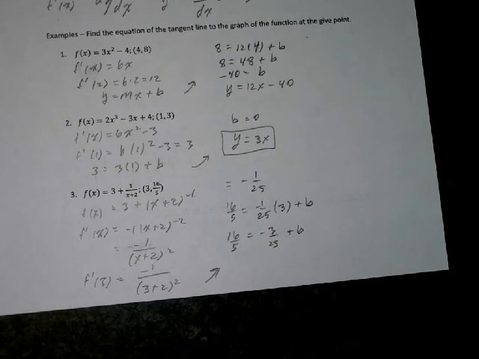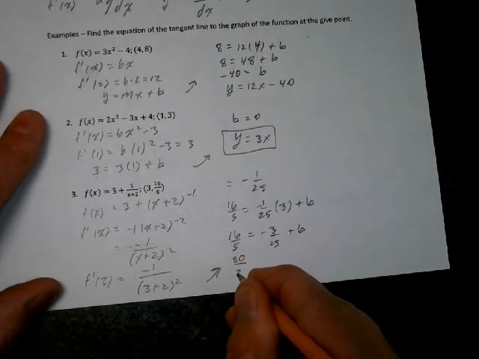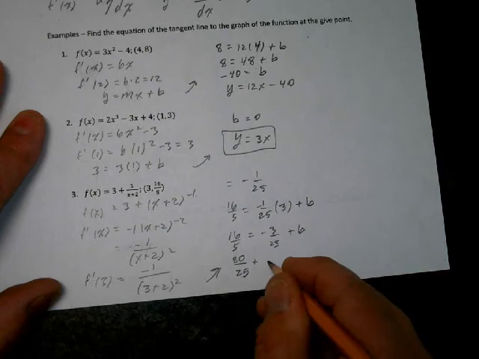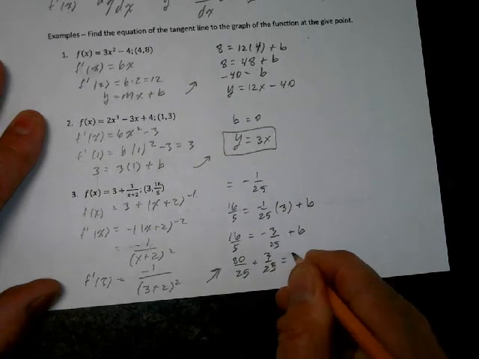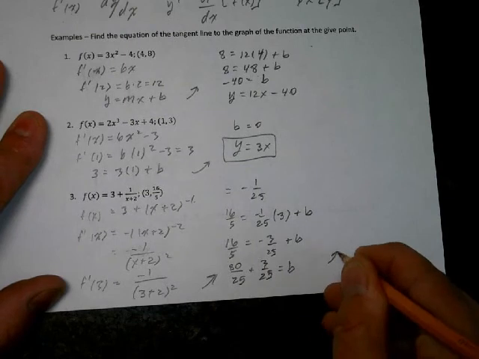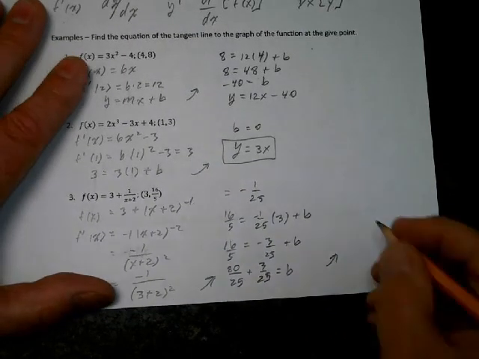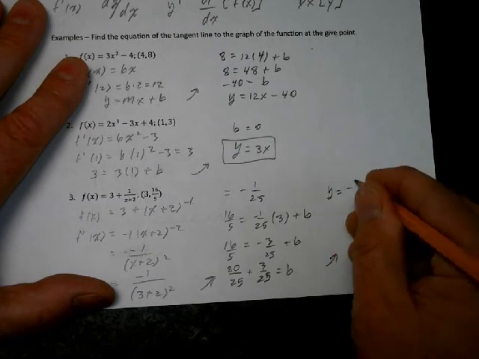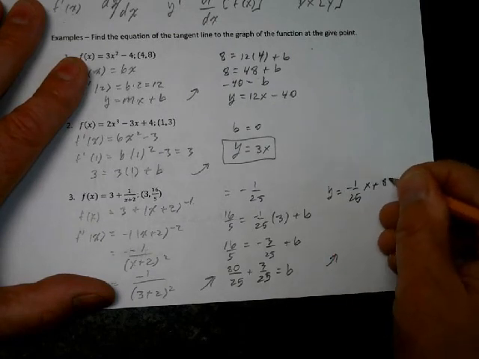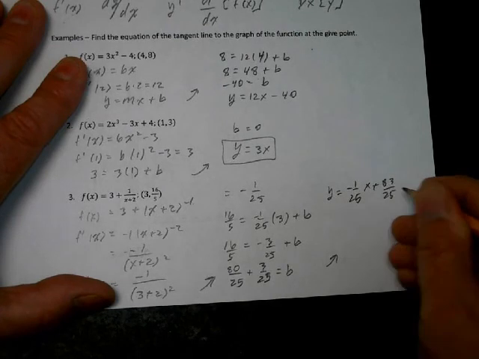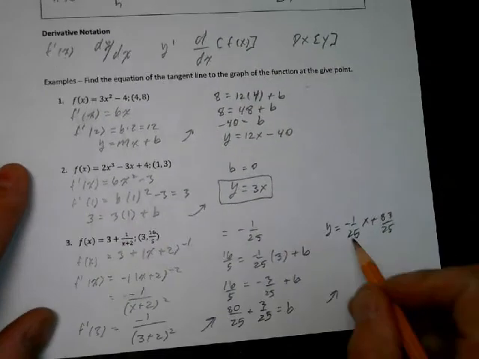Then I change that 16/5 to 80 over 25. And I'm going to add 3 to it. So b is going to equal 83 over 25. So my equation is y equals negative 1 over 25 x plus 83 over 25. That's the equation of my tangent line.